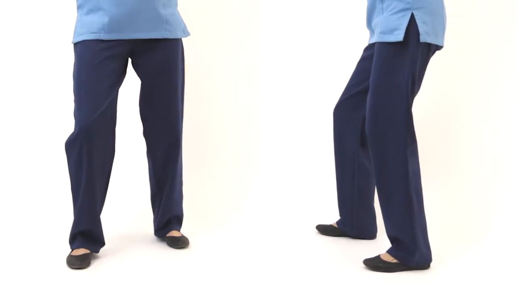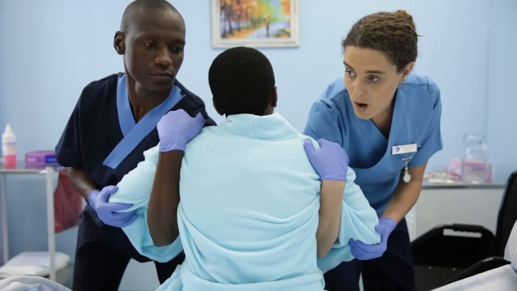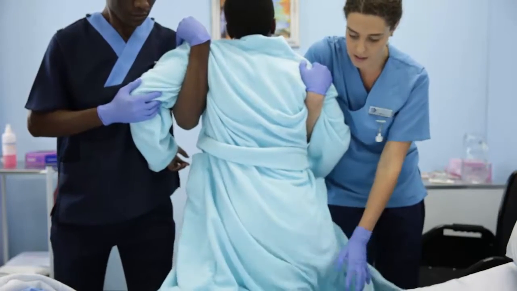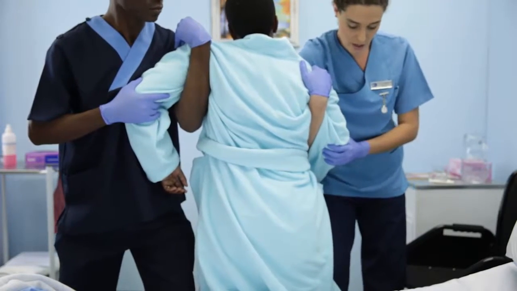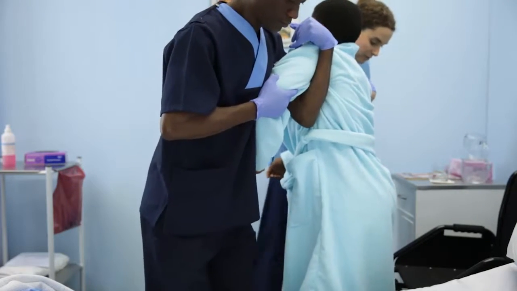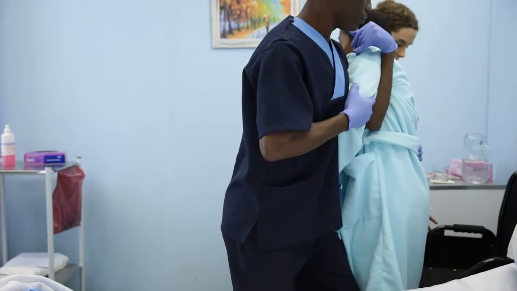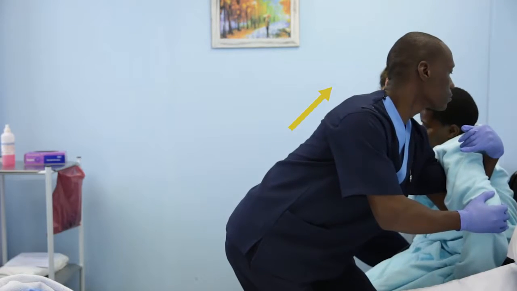Bend your knees and hips. On the count of 3, use your legs to help raise the patient to a standing position. Keep your legs as close to the patient's legs to support the patient. Slowly turn the patient towards the wheelchair. Steadily lower the patient into the chair by bending your knees and hips. Remember to keep your back straight.